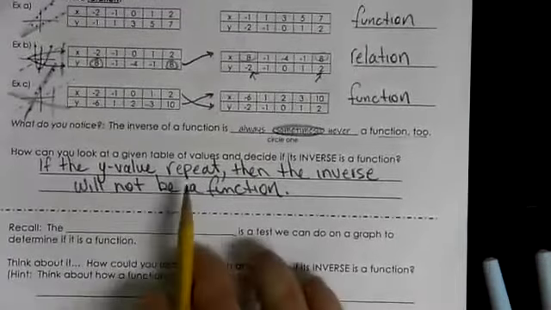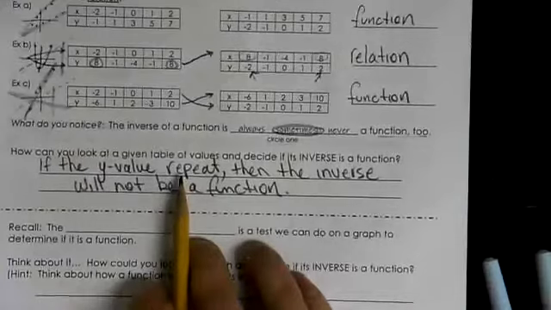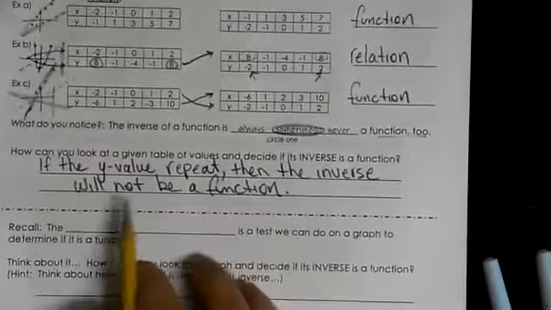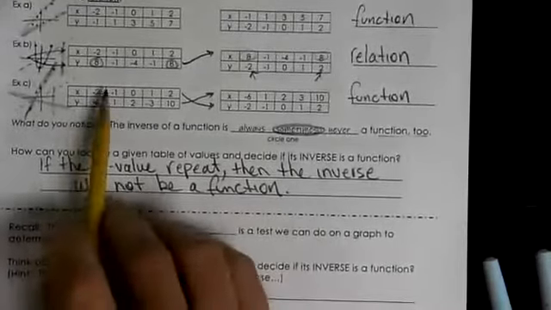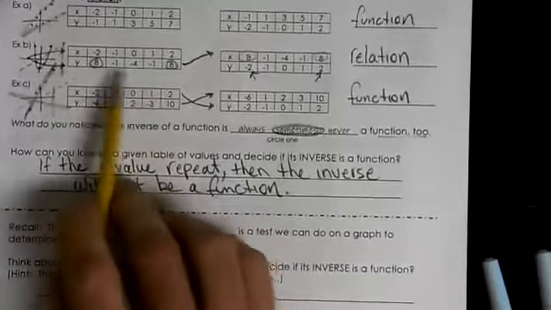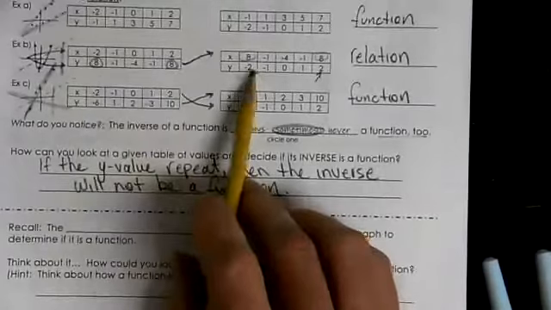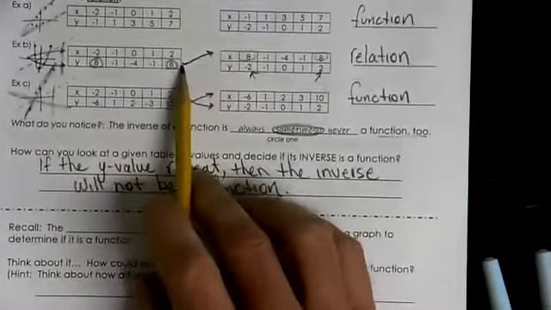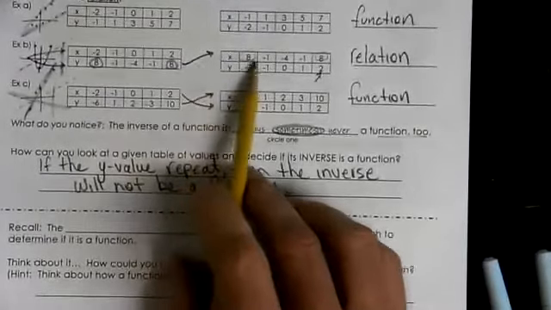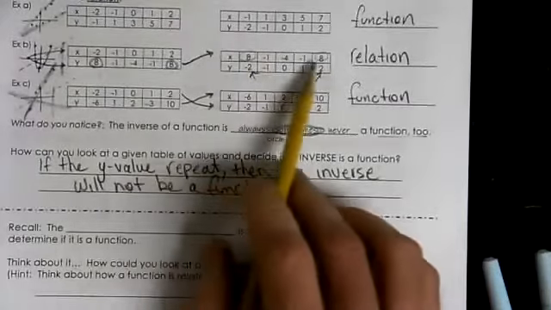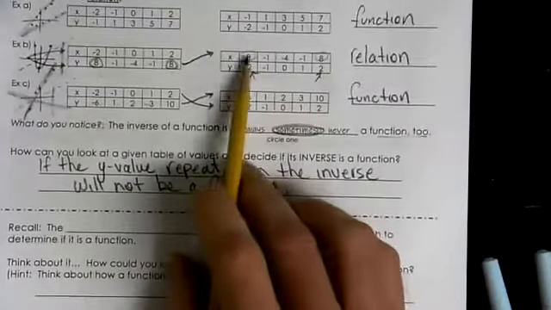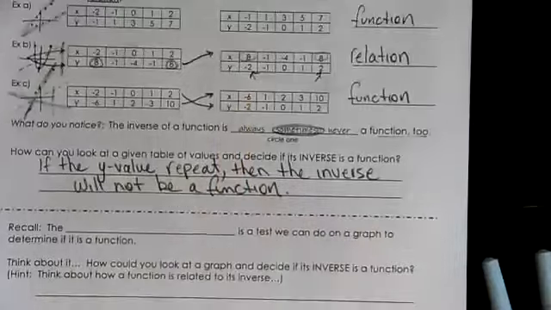If the y value repeats, then the inverse will not be a function. Here we had y values that repeated. So when we looked at the inverse, we saw that the y's become the x's. So they're repeated, and they give us two different y's.